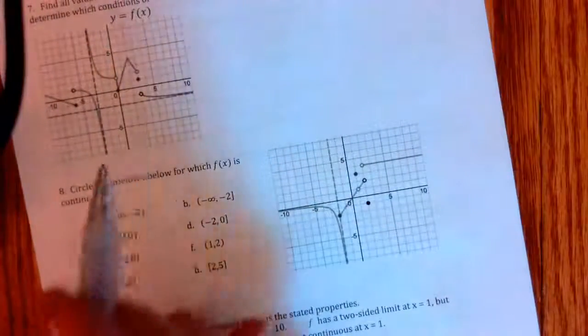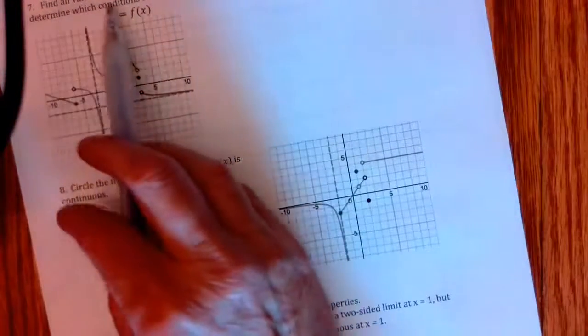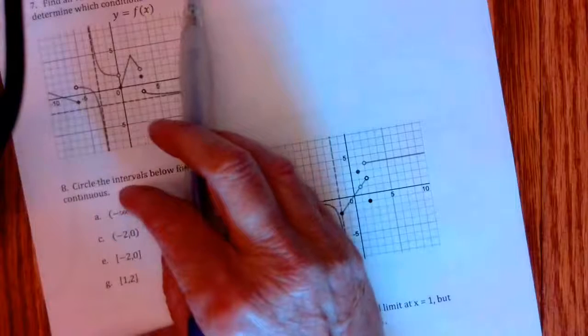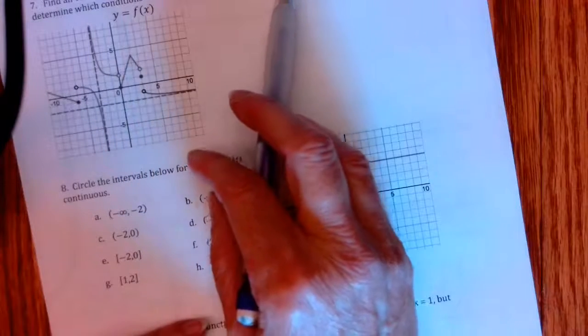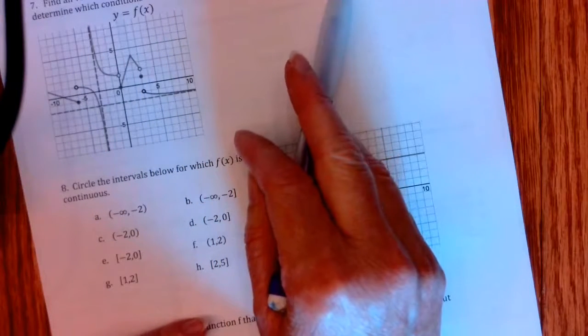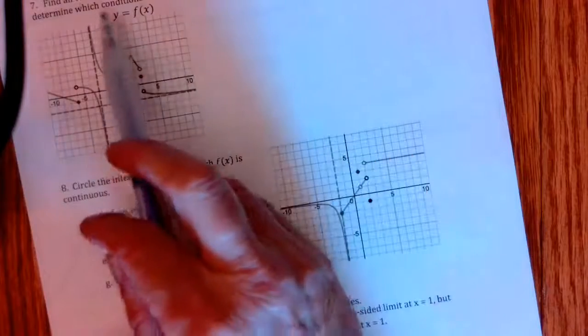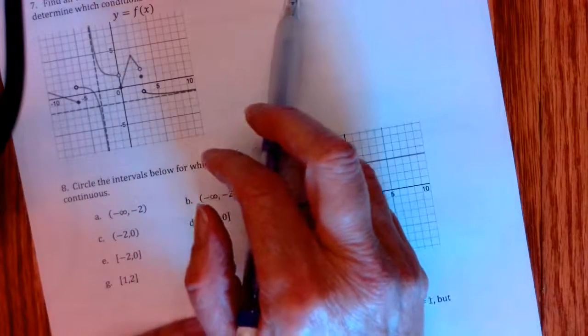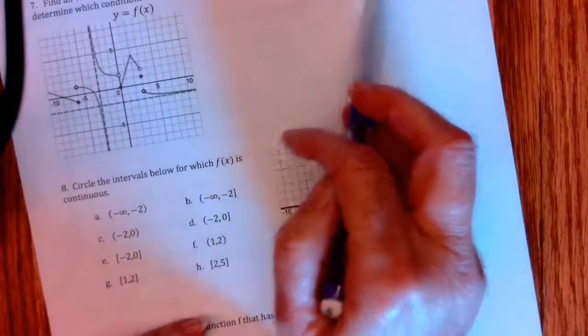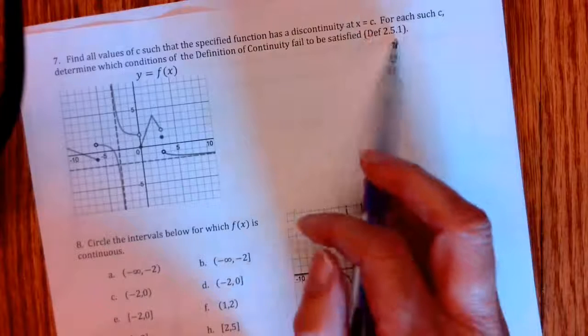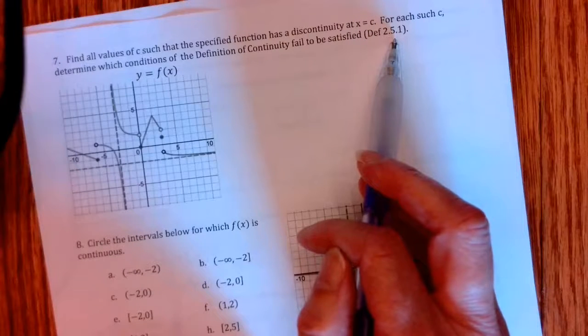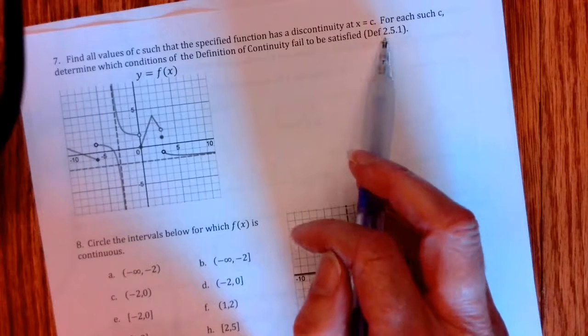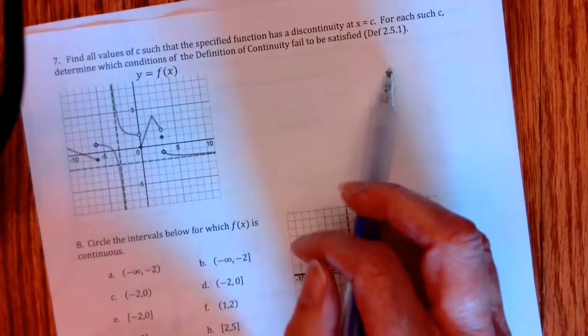Here's another graph. We're going to find all values of c such that the specified function has a discontinuity at that c. And then for each one, we're determining which conditions of the definition of continuity fail to be satisfied. That was on the front page. The front page says f of c is defined as part 1, the limit exists as part 2, and the limit equals the point.